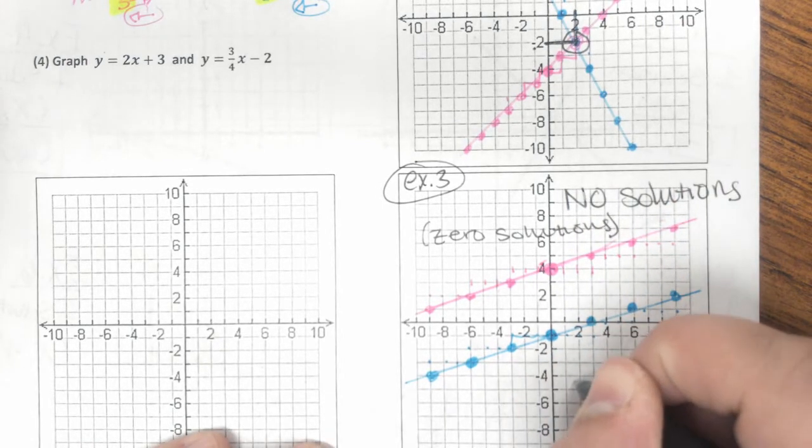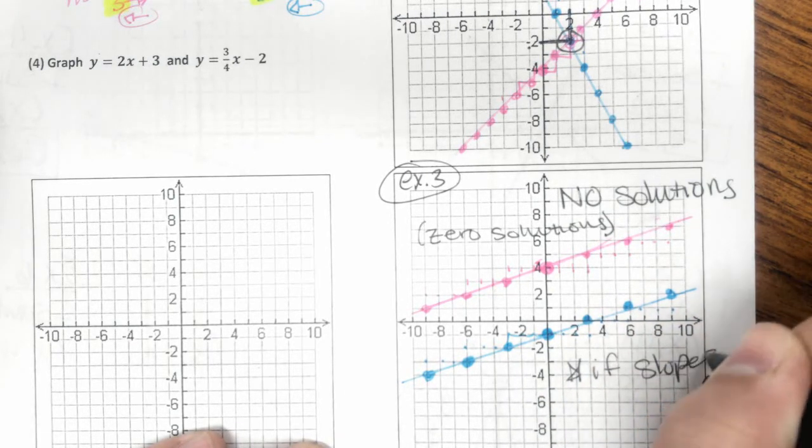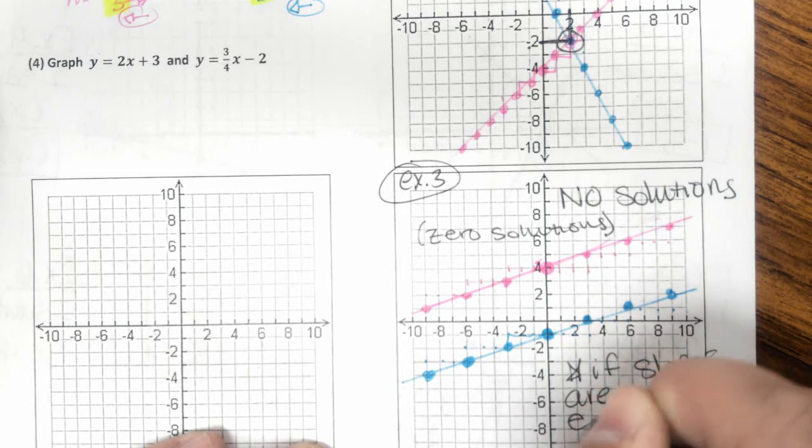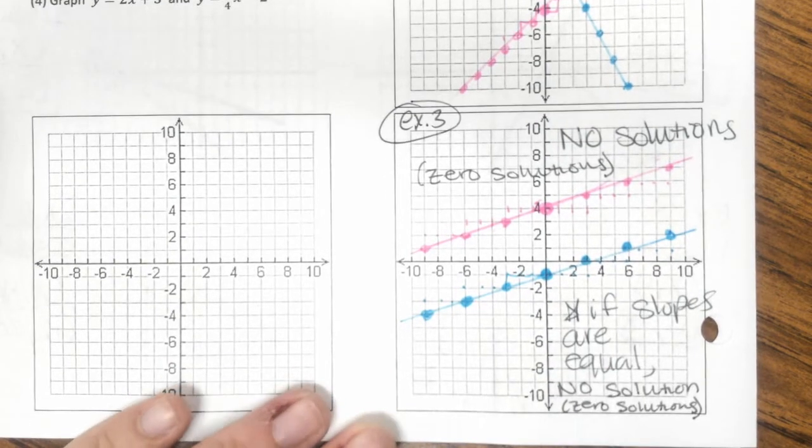So if the slopes are the same, or equal, then there is no solution or 0 solutions. Because you get parallel lines.